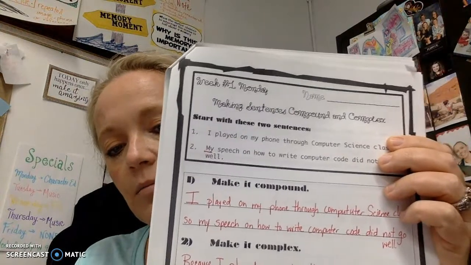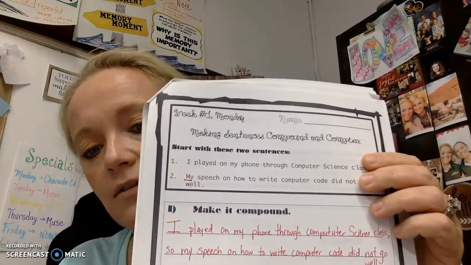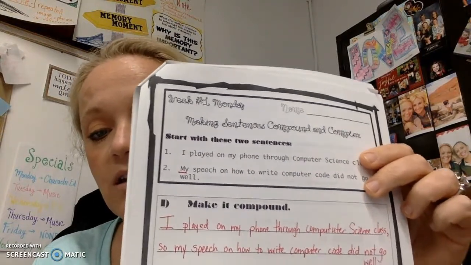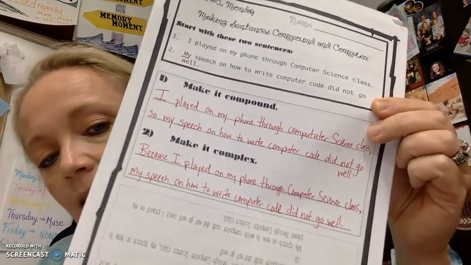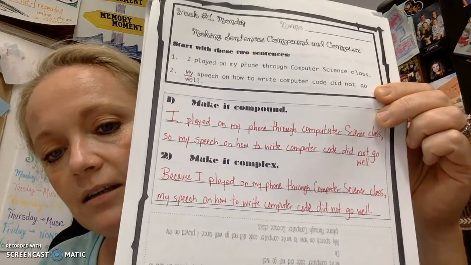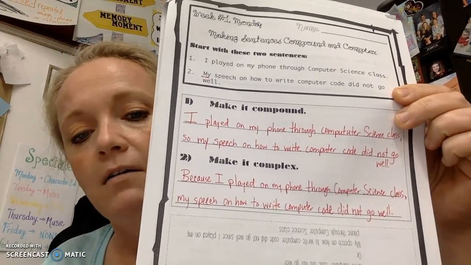The second thing you had to do was write it as a complex sentence. And in class, we decided that it shows a cause-effect relationship, that maybe messing around on the phone caused the student to not do well. So we said, because I played on my phone through computer science class, comma, my speech on how to write computer code did not go well.